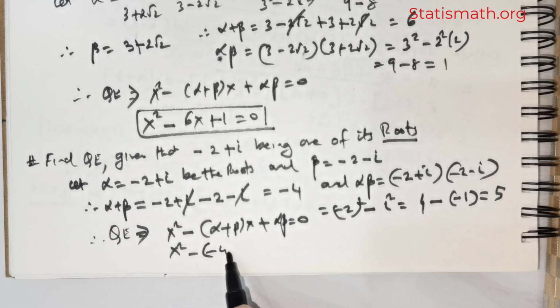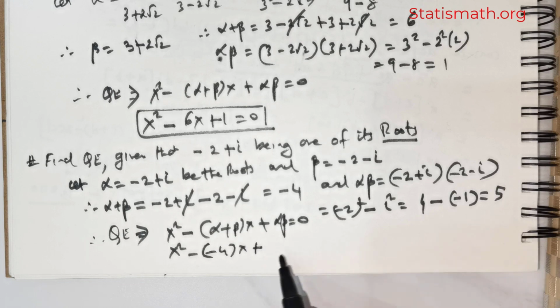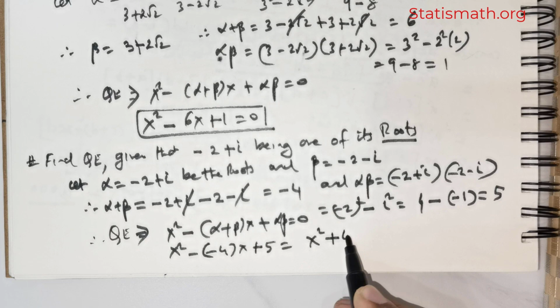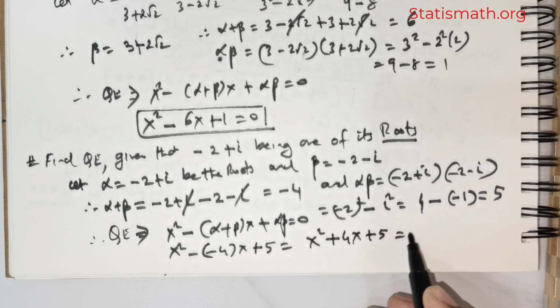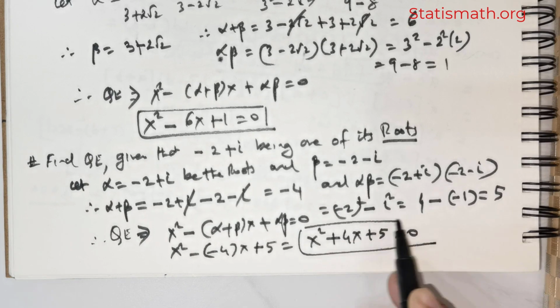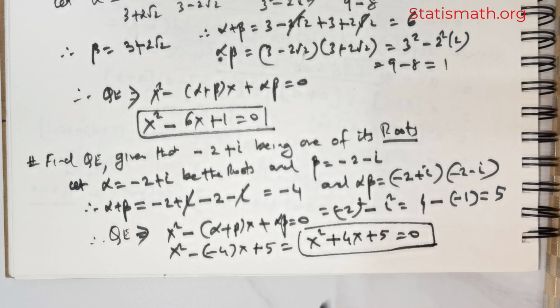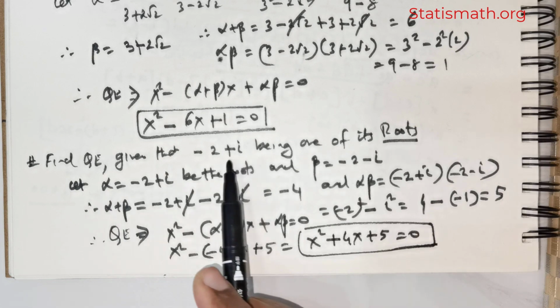So minus negative 4 times x, alpha beta is going to give me 5, which can be rewritten as x squared plus 4x plus 5 is equal to 0. So this is the required quadratic equation for this particular question.